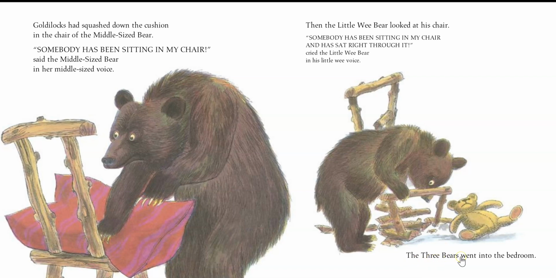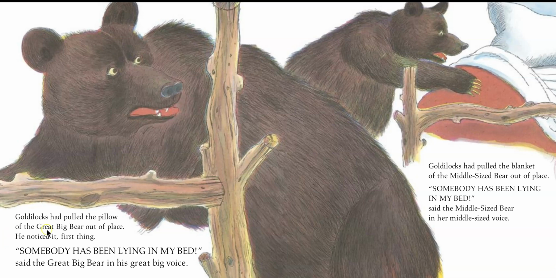The 3 bears went into the bedroom. Goldilocks had pulled the pillow of the great big bear out of place. He noticed it first thing. "Somebody has been lying in my bed," said the great big bear in his great big voice.